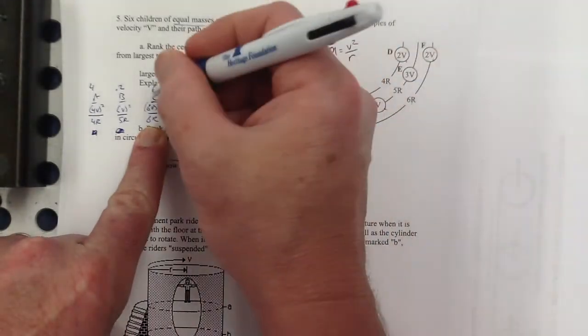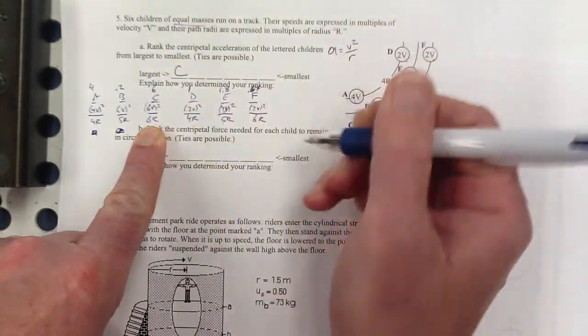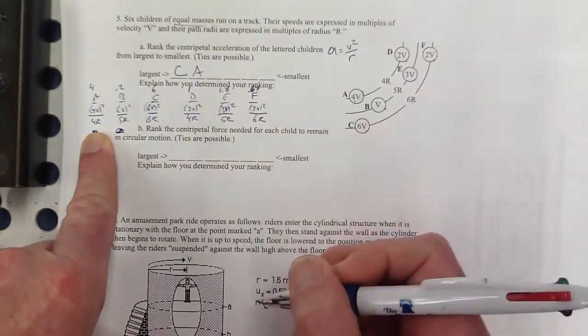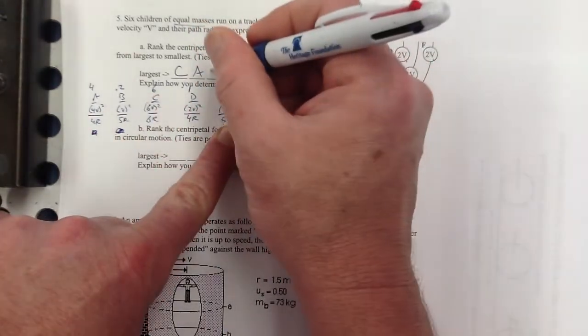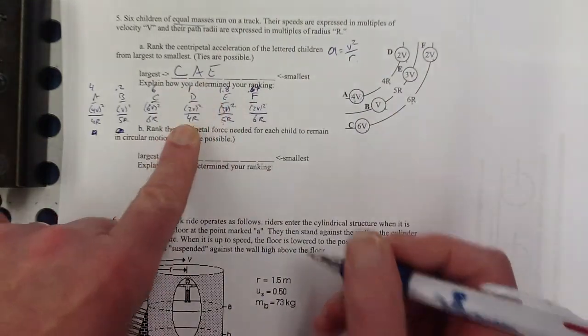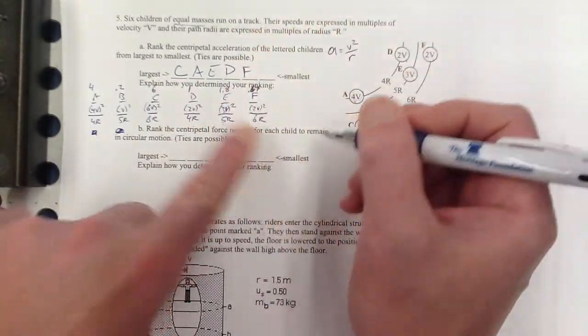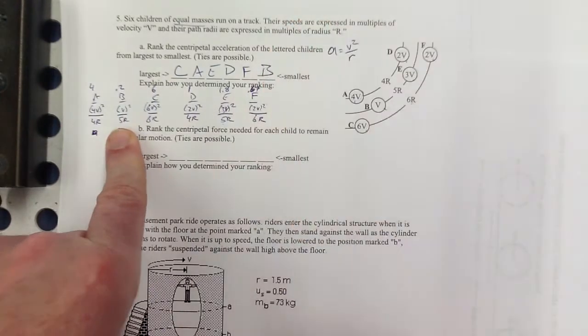So C is going to be the biggest, and then A, E, D, F, and B. No ties.